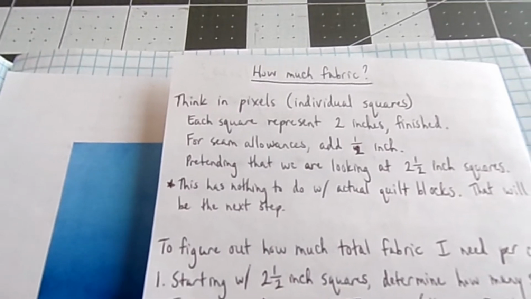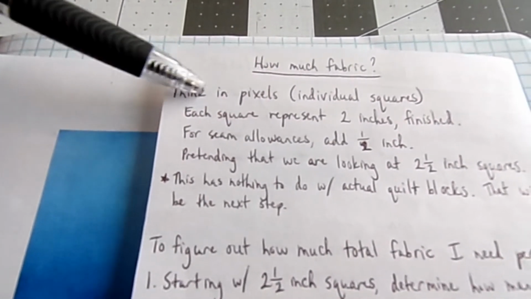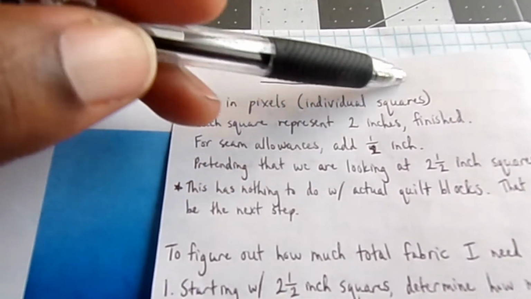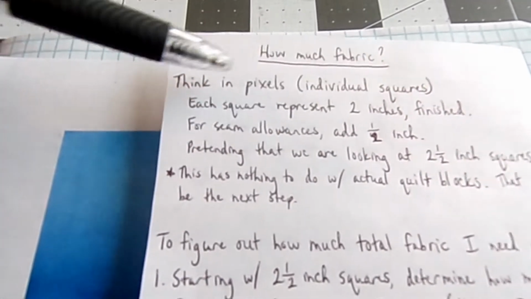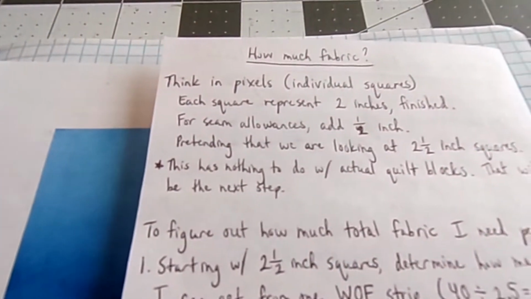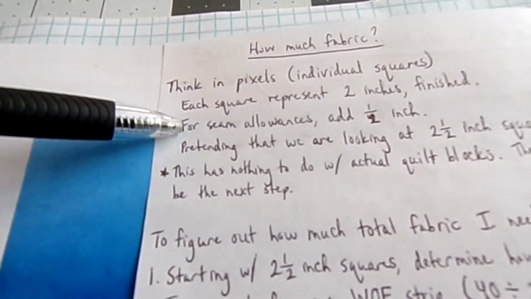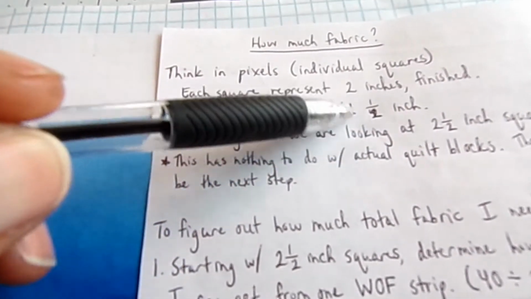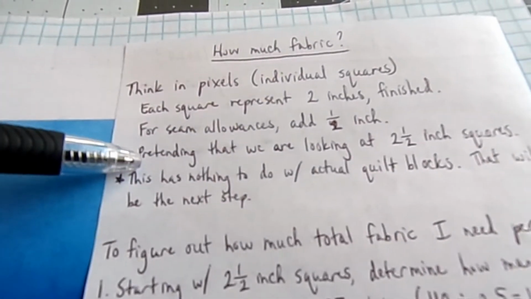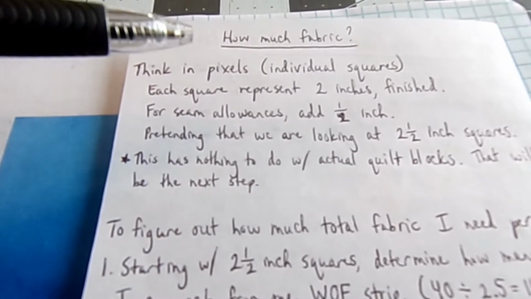So for the drawing, we're going to make sure that we think in pixels, which is the individual squares. And if you saw my last video, you know that 1 square equals 2 inches of the fabric. And to make sure that we include the seam allowances, I'm going to add a 1/2 inch to the measurement of the squares. So that means that we're looking at 2.5 inch squares for the pixels.